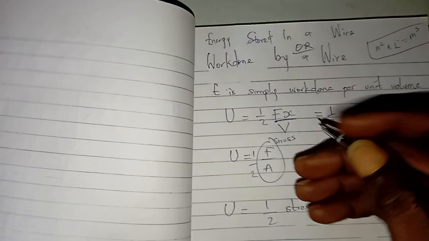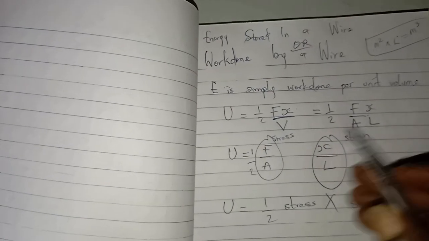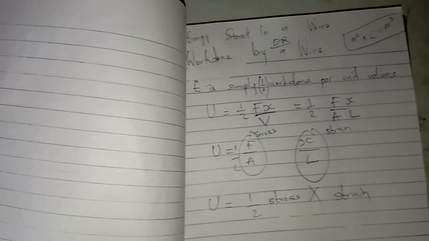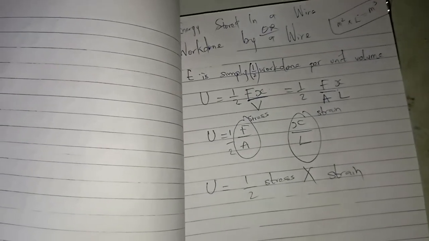So it's simply work done per unit volume. And remember that work done by a spring is given by half. So in order for you not to forget it, I'll say it's simply half work done per unit volume. So that is the formula to use. With that said, let's go to the last phase of this particular topic. That last phase is what we call modulus.